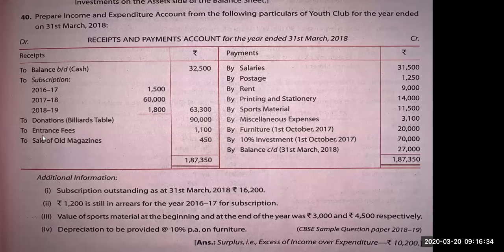Then entrance fees. Whenever you see entrance fees, you have to see the adjustments also. If there is no adjustment regarding entrance fees given, then we will take simply this as income. Because these are receipts, it will be shown on the income side. Then sale of old magazines 450, income side. So the receipt side is clear.